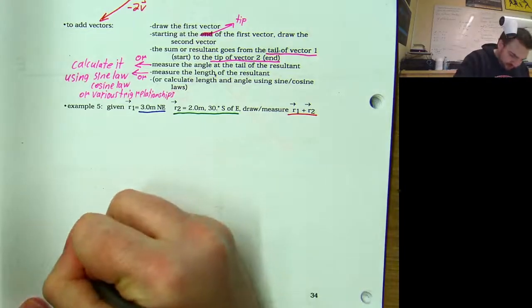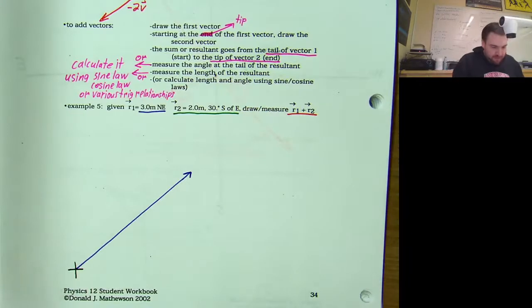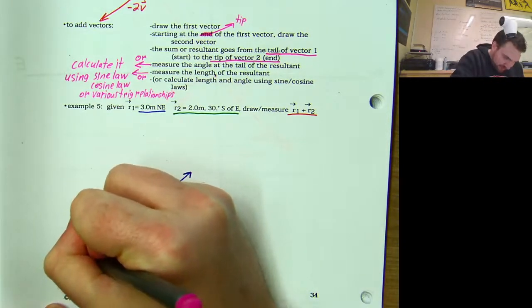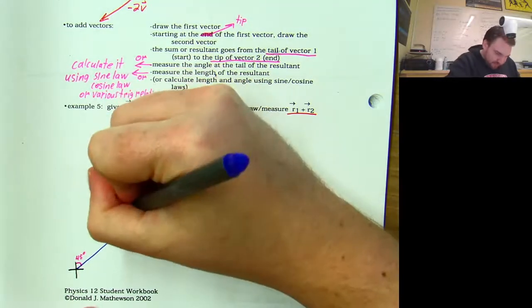Here's a 3 meter vector, due northeast. This angle here is 45 degrees, and this is 3 meters long.